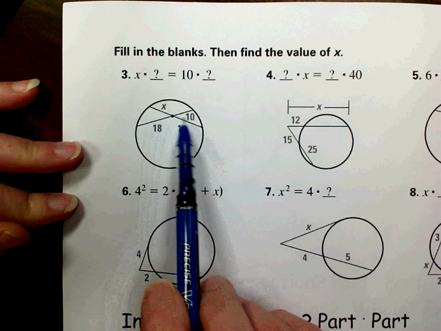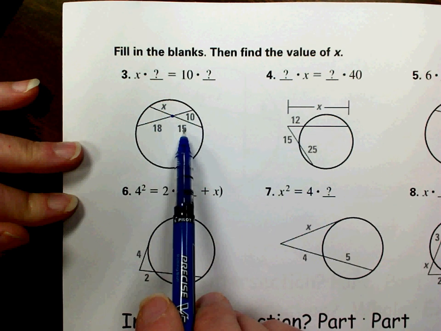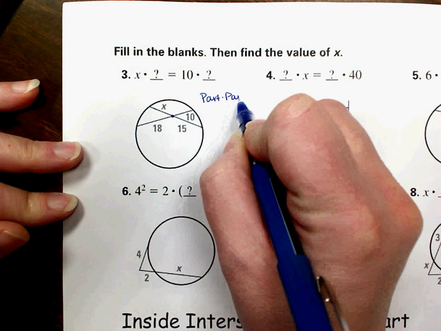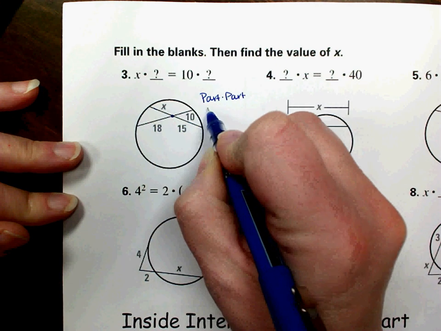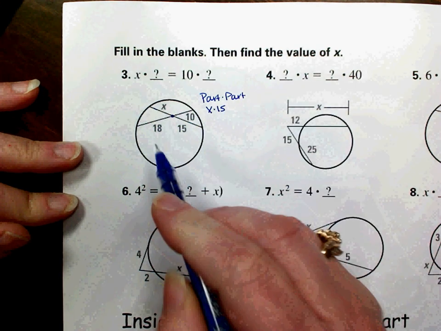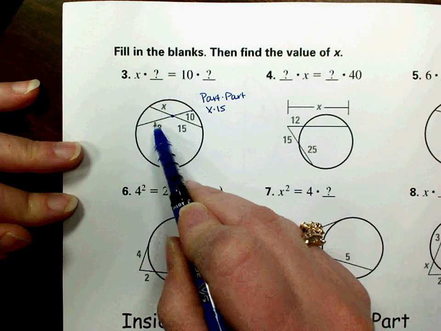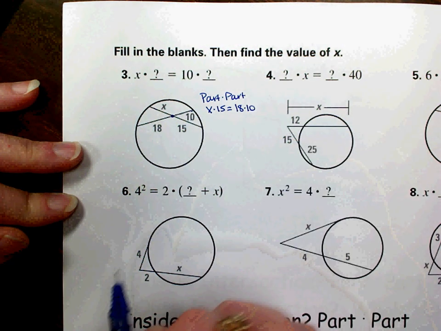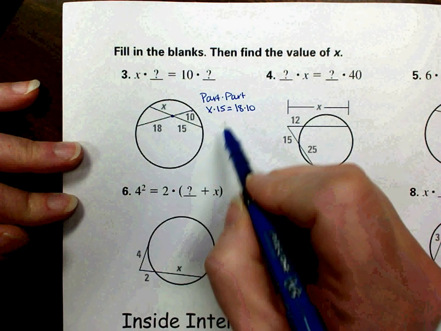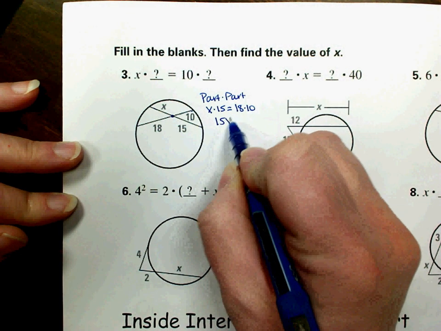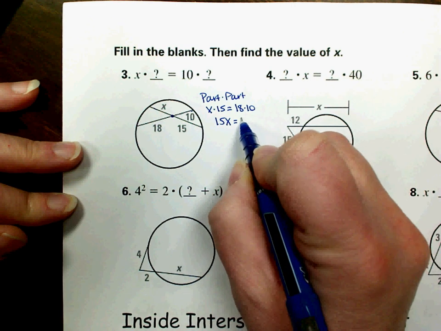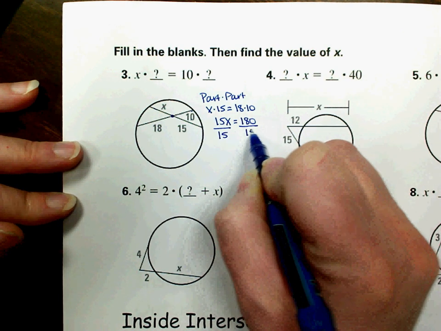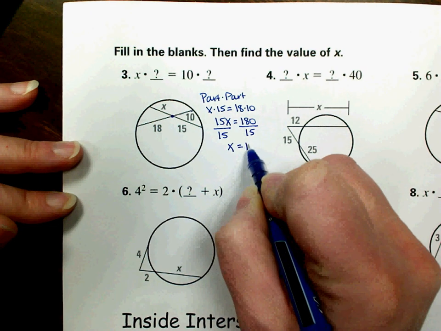So this chord, the parts we're looking at are X and 15. So when we look at our part times part relationship for that chord, it's going to be X times 15. For the other chord, the parts are the 18 and the 10. So you're going to have 18 times 10 on the other segment. So X times 15 is 15X. 18 times 10 is 180. And so when we divide both sides by 15, we get X equals 12.